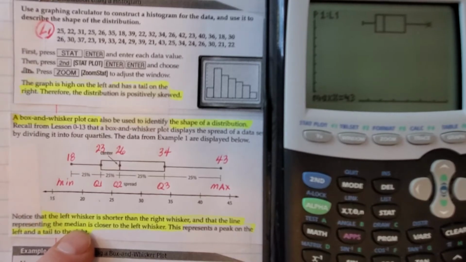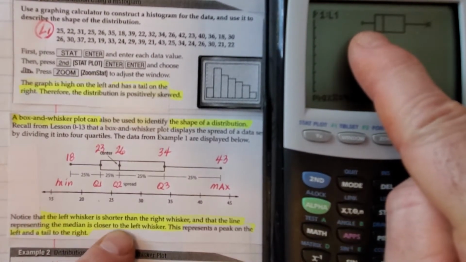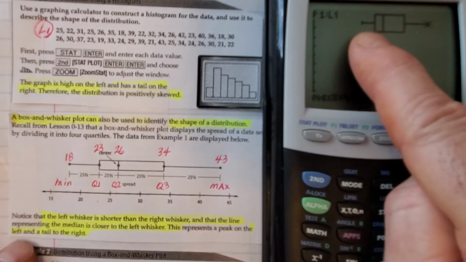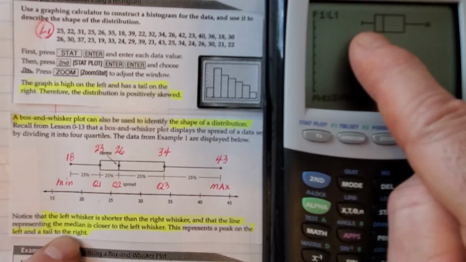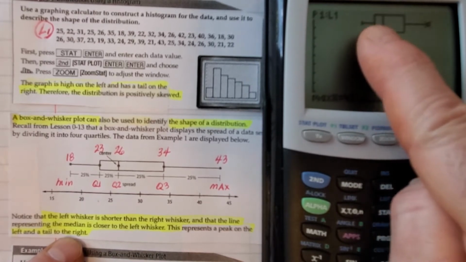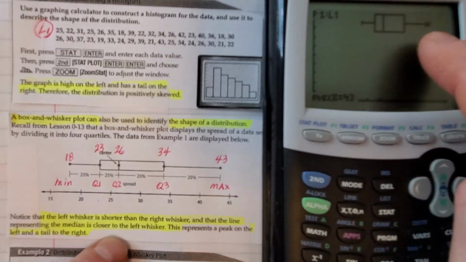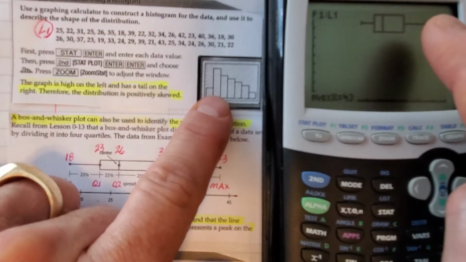Okay, the line representing the median. See, the median here is closer to the left whisker. All right, this represents a peak on the left and a tail to the right. When that's closer to the left whisker, it's a peak on the left and a tail to the right, which is exactly what we got here.